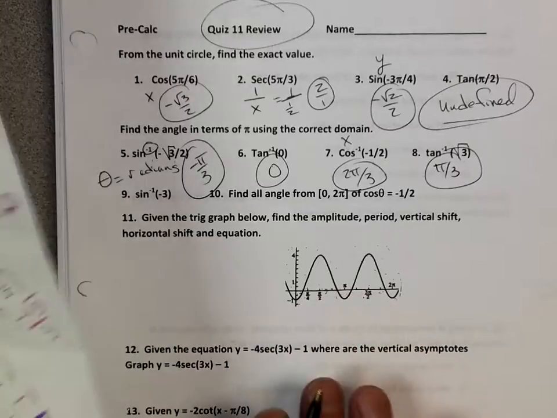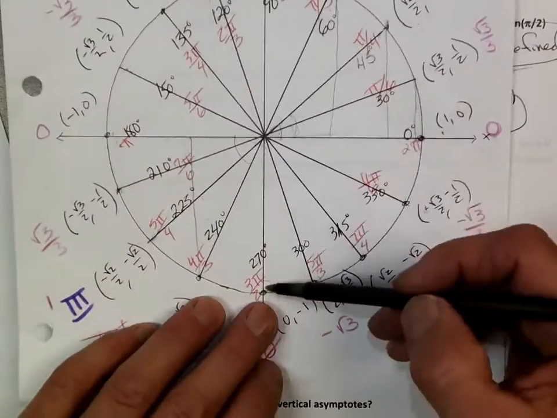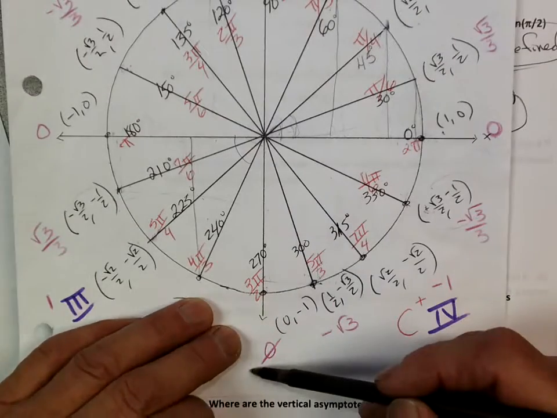Time to get busy. Okay, now, sine of negative 3. Sine's the y value, but the furthest you go down is negative 1. Negative 3 is not going to be on the unit circle.